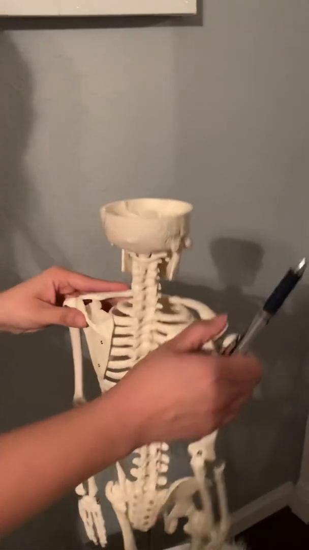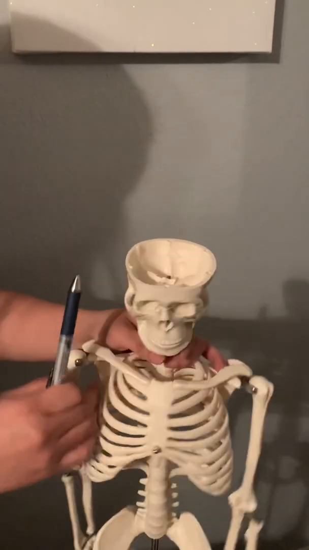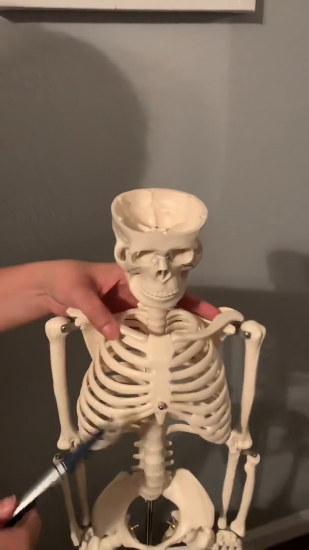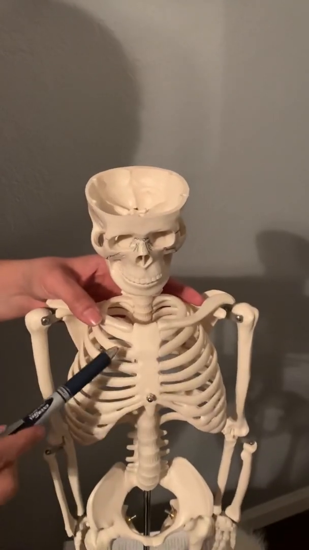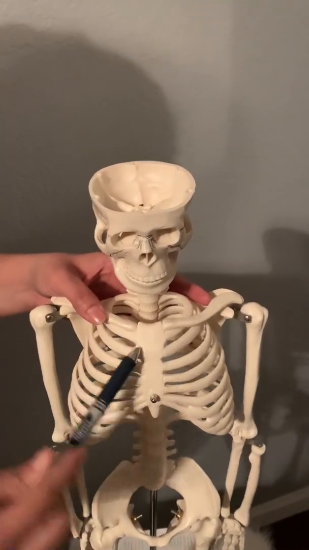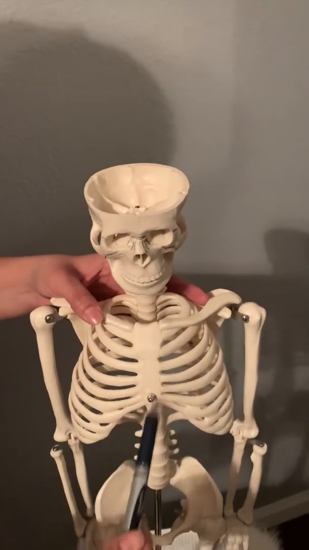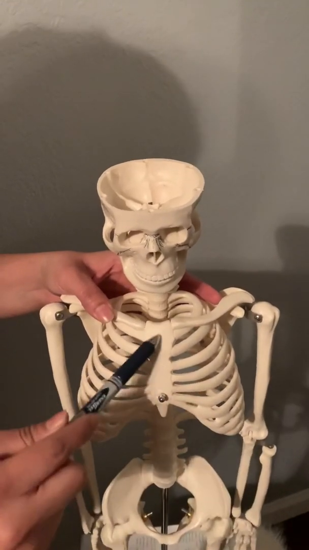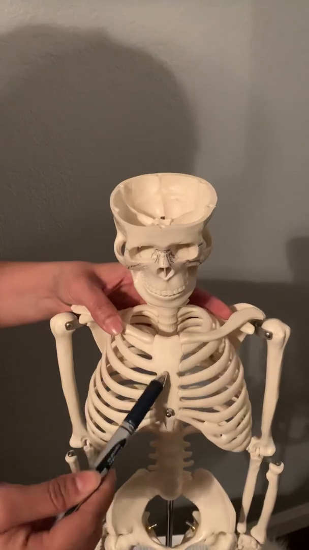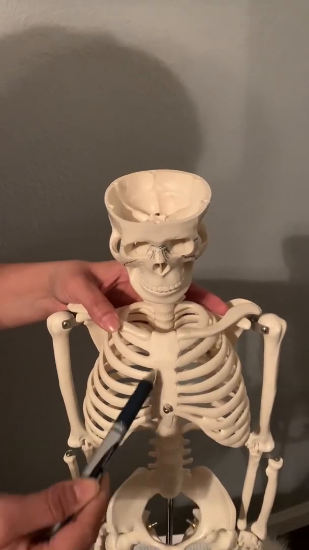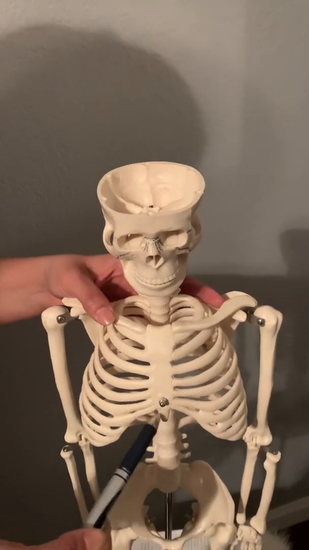Now going back to the anterior view, you have the thoracic cage. We'll start with the manubrium of the sternum. So this is the sternum, the body of the sternum. The manubrium is this top portion of it. The body of the sternum is this longer portion that kind of goes down.